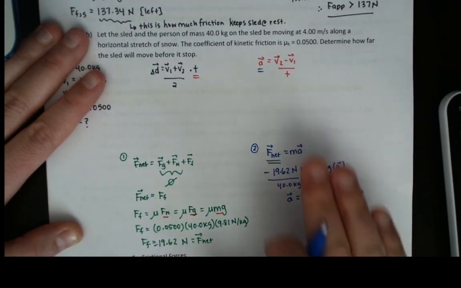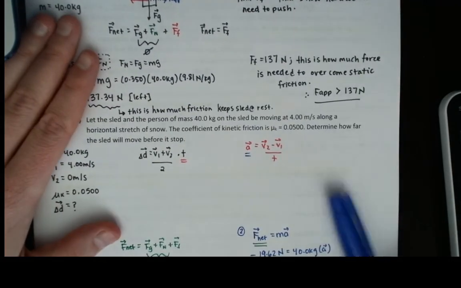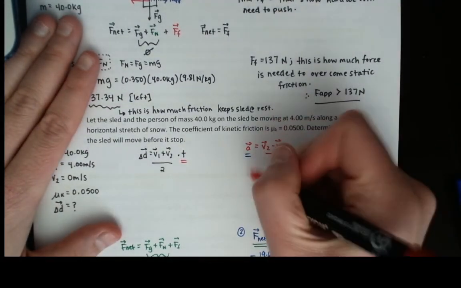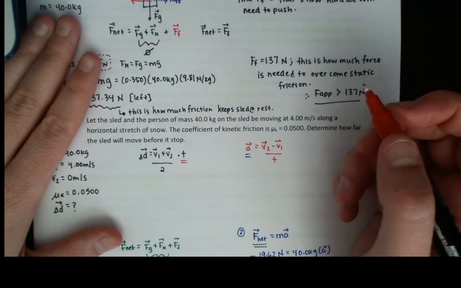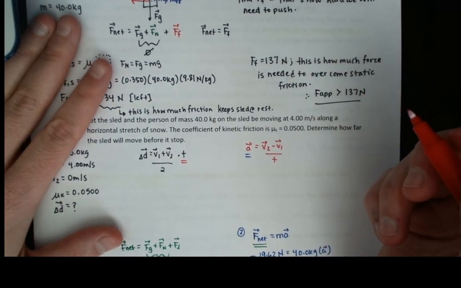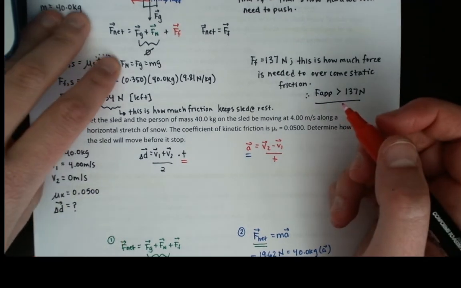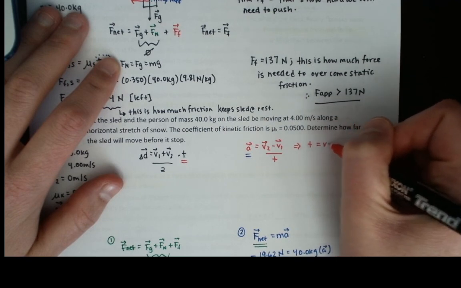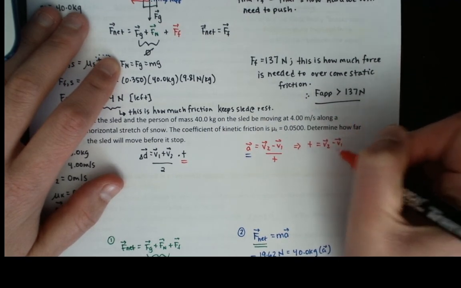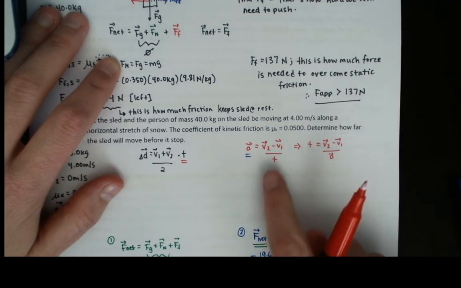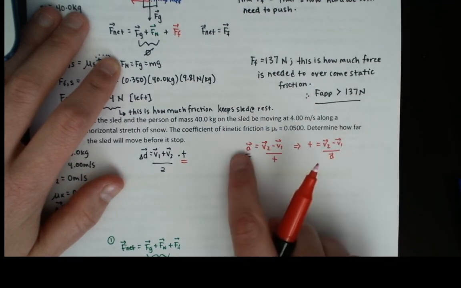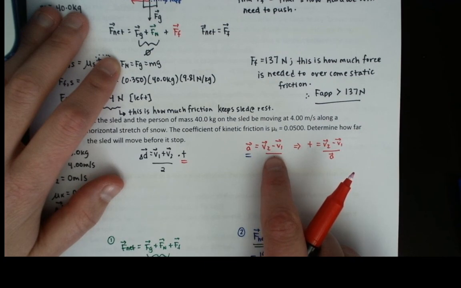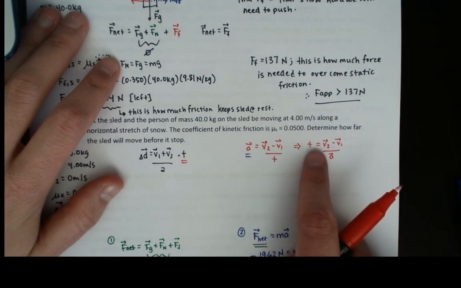Okay, now that we have acceleration, we can go up here. Now, if you want to rearrange your equation for t first, you can do that, or you can go ahead and solve. Basically, you end up with t is equal to v2 take away v1 divided by a, right? You multiply both sides by t, so we're left with t times a equals v2 take away v1. Then we divide by a, so we end up with v2 take away v1 divided by a equals t, okay?